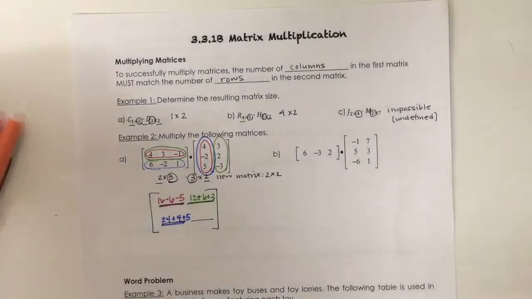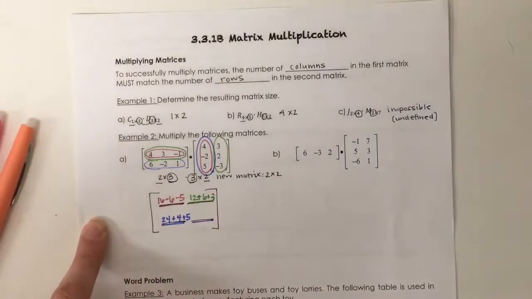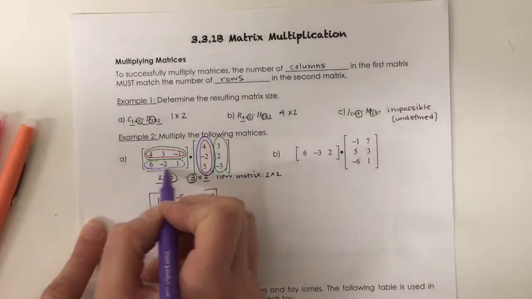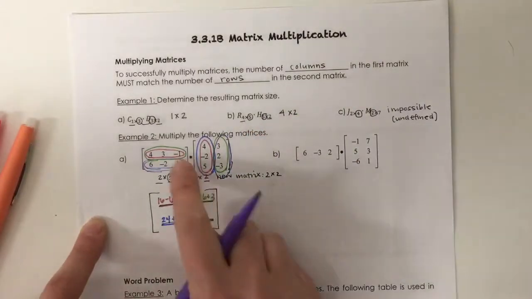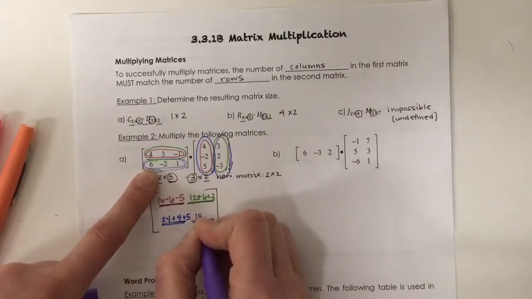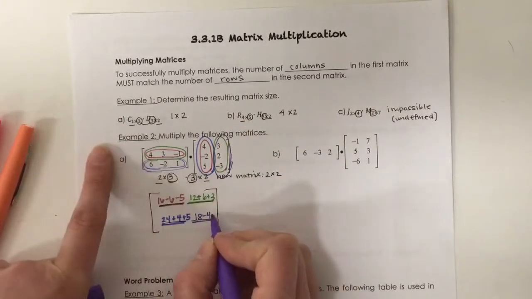One more. This last one is once again the second row, but now it's the second column. 6 times 3 is 18. Negative 2 times 2 is negative 4. 1 times 3 is negative 3.